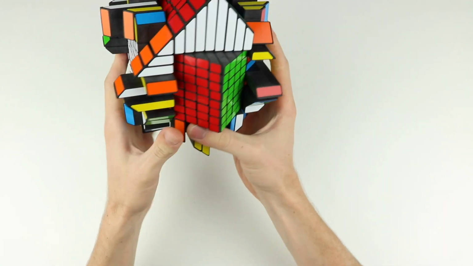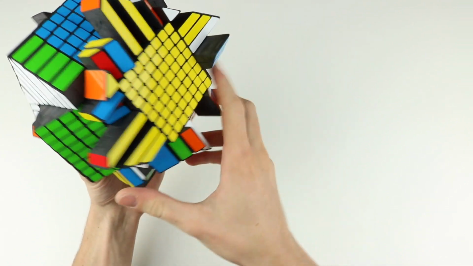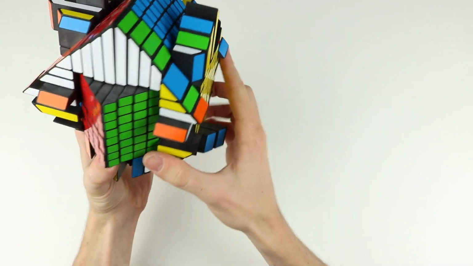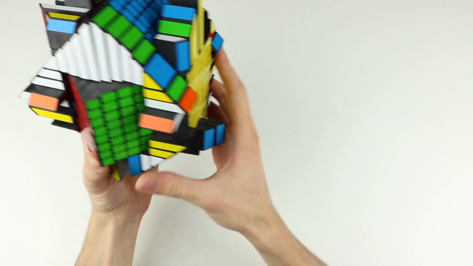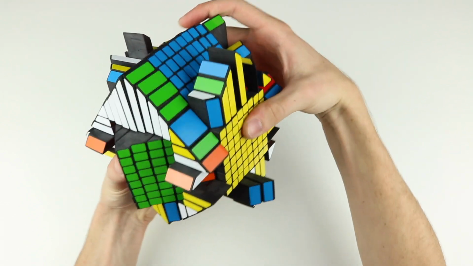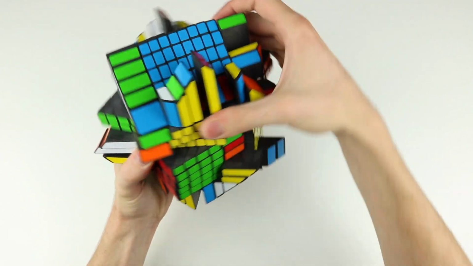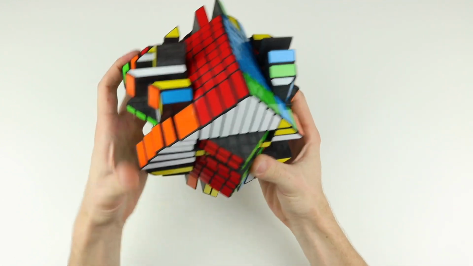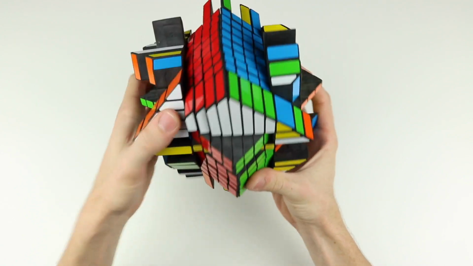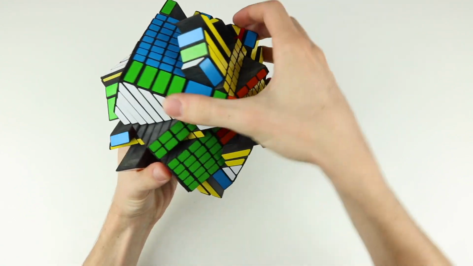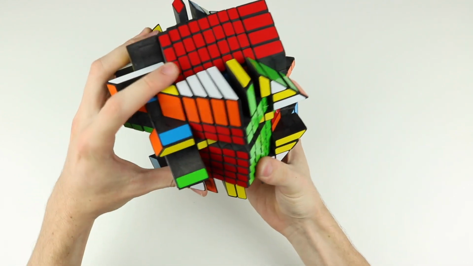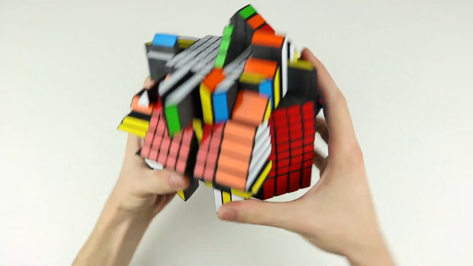So let's find the second biggest orange and white. Looks like it's here. Yeah. So move this one in. Just like that. It's also lined up at the corner, but that doesn't matter right now. Bring it up. And then we'll check out what color has to go on the other side. Down, and then return our centers.